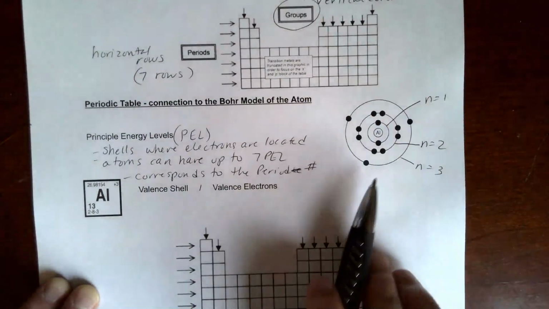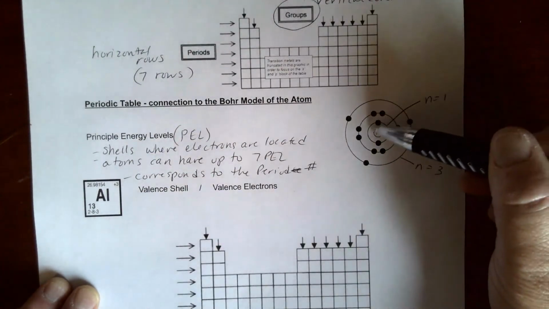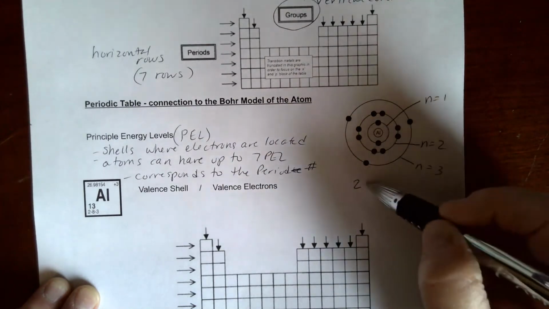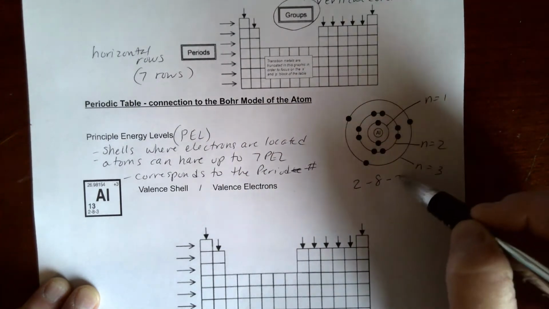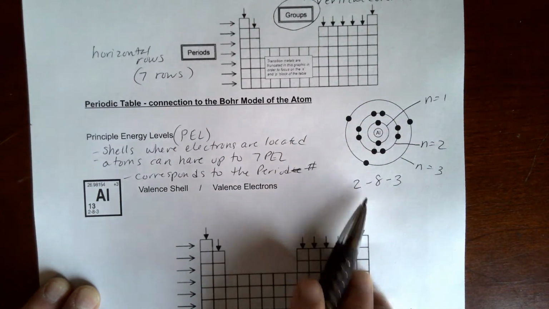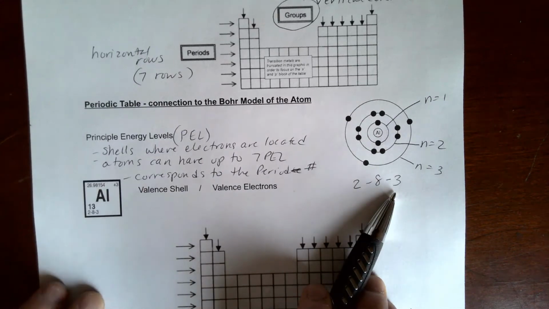All right, so if we go back and look at this particular model, we will see that in the first shell, there are 2 electrons. In the second shell, there are 8 electrons, and in the third shell, there are 3 electrons. So this is what we call the Bohr shell electron configuration, and it tells you that there are 2 electrons in the first shell, 8 in the second, and 3 electrons in the third shell.